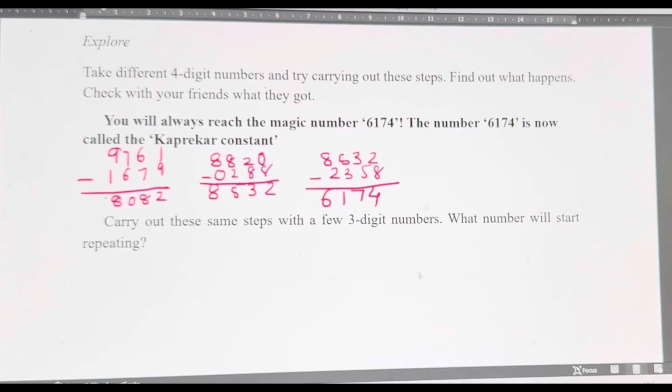So let us take just one example of this. Suppose we take a number 369. From the number 369, the largest number which will be formed will be 963 minus 369. If we subtract both of them, we will get 594.